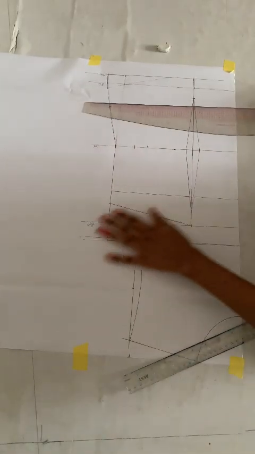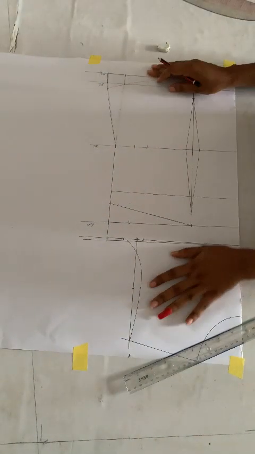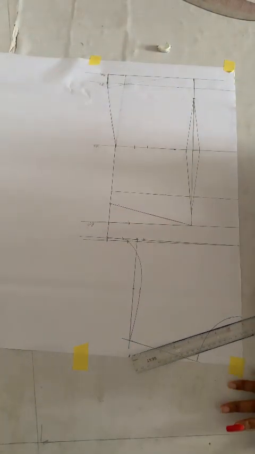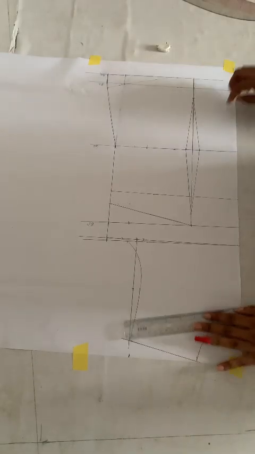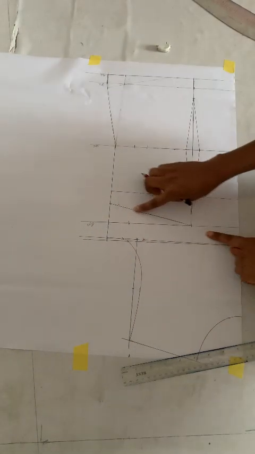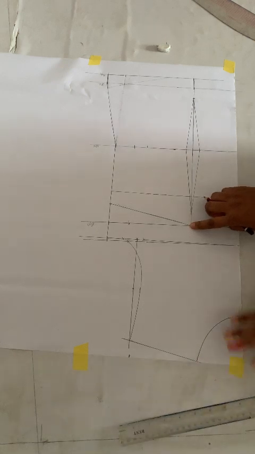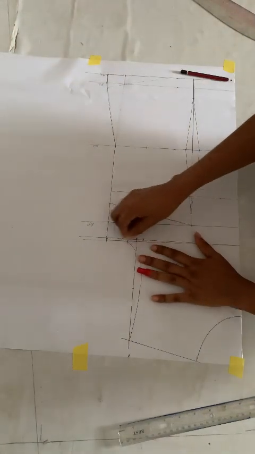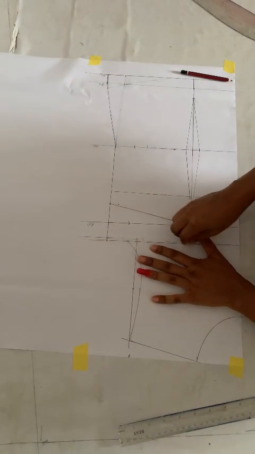So mine is 16 minus 14.5, which is my back measurement, and it gave me 1.5. So that is what I use for my bust dart here. So that's it for the front pattern.